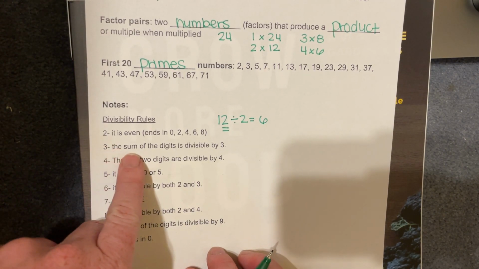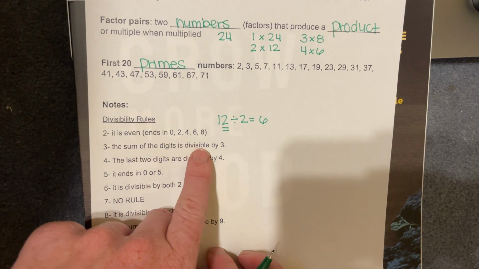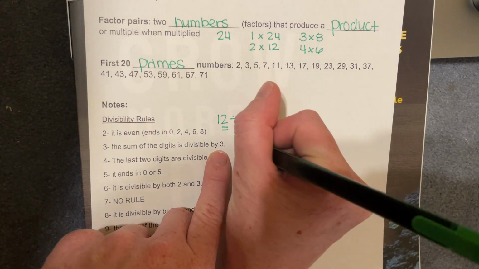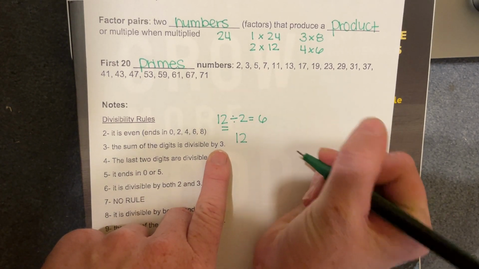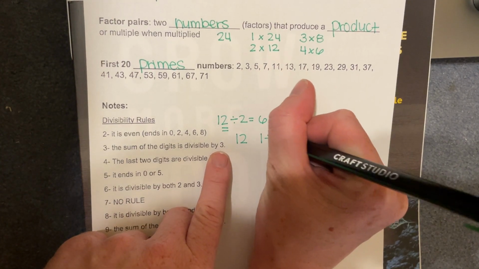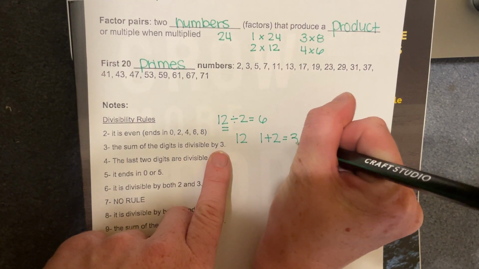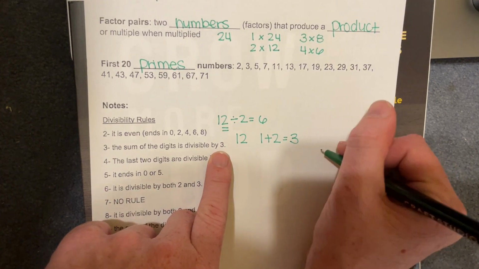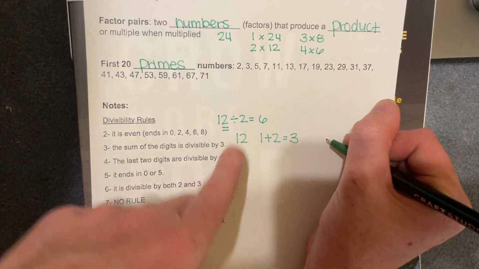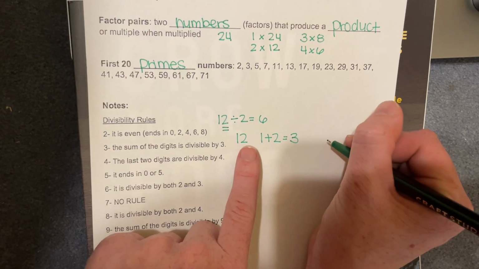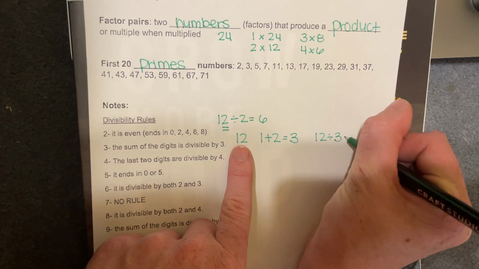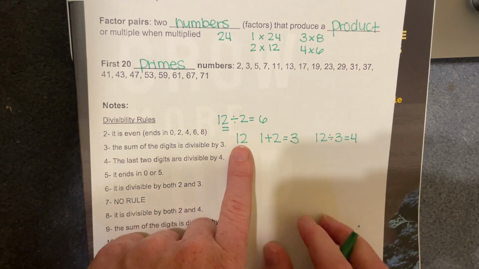3. The sum of the digits is divisible by 3. And remember, sum is adding. So if I have the number 12 and I add the digits together, 1 plus 2 equals 3. And I know I can do 3 times 1, so 3 times 1 equals 3. So that means that 12 can be divided by 3, which equals 4.